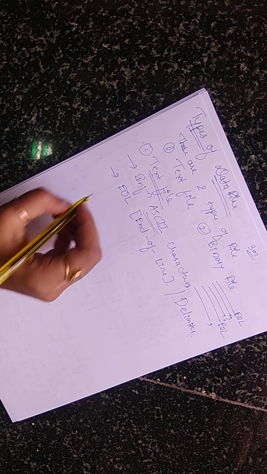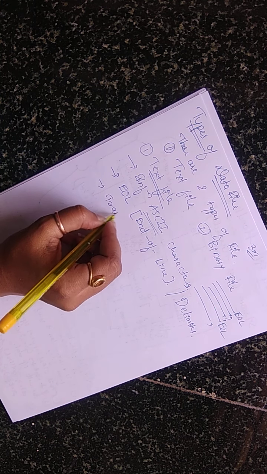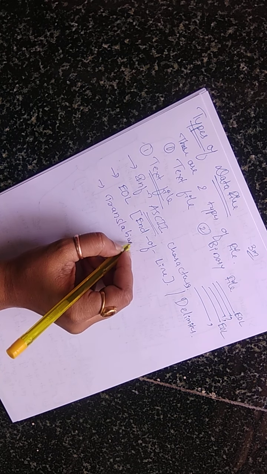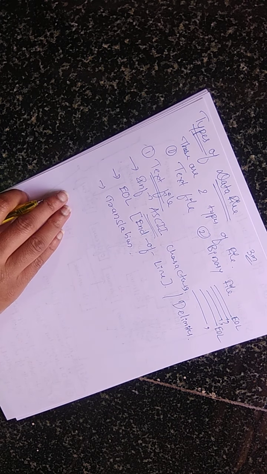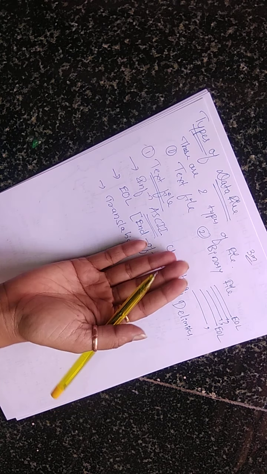When this EOL character is read or written during execution, or when the compiler finds an EOL in the text file, some translation takes place internally. The translation may be from the normal content to ASCII code, or from ASCII back to the normal content. Like that, some translation takes place internally in the file.